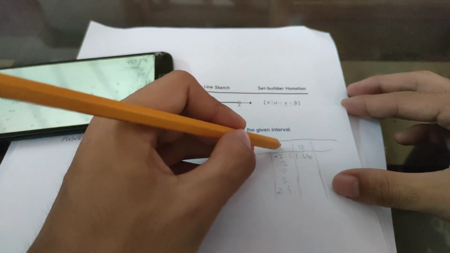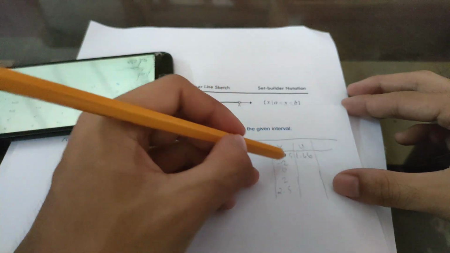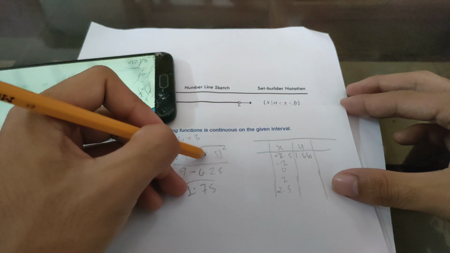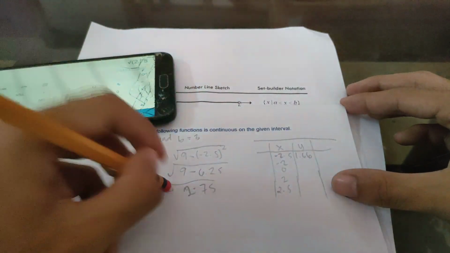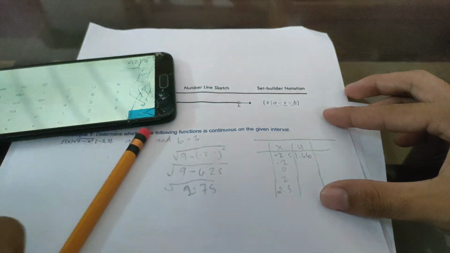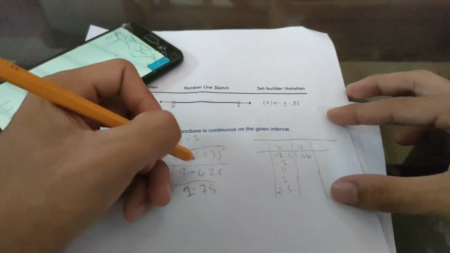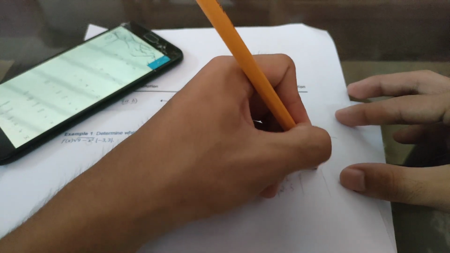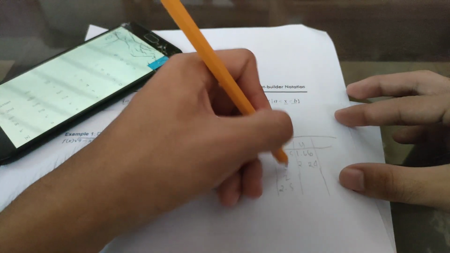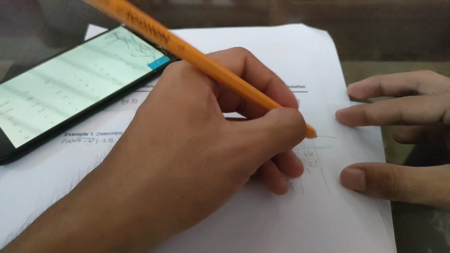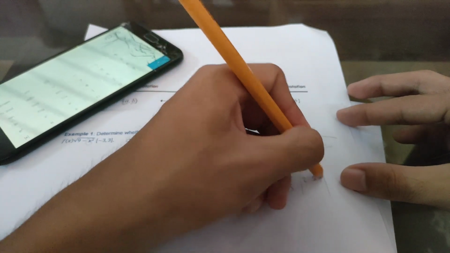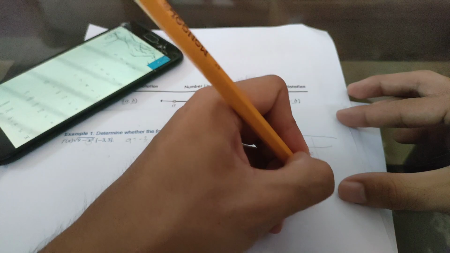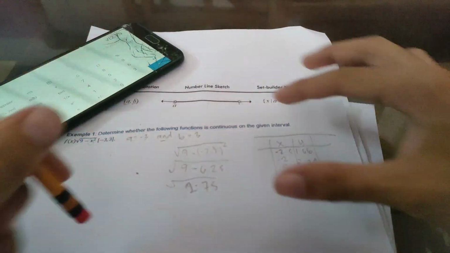Okay, so also in the other part of this, to find the value of y, we'll also substitute. Example for this is the negative 2. So we will only substitute it to negative 2, and then the answer of that is 2.24. The 0 is 3, and 2.24 and 1.66. Okay.